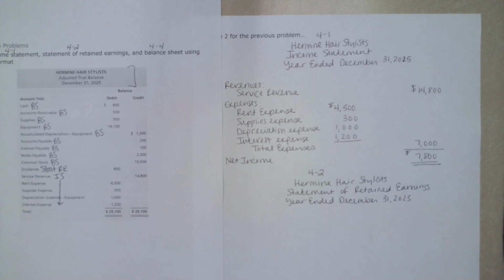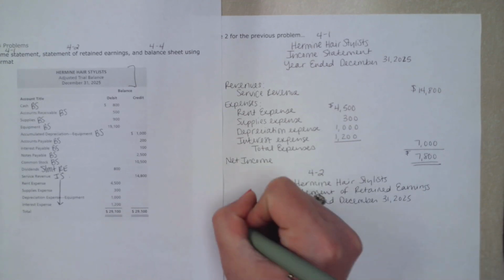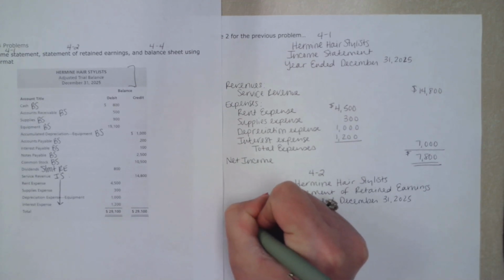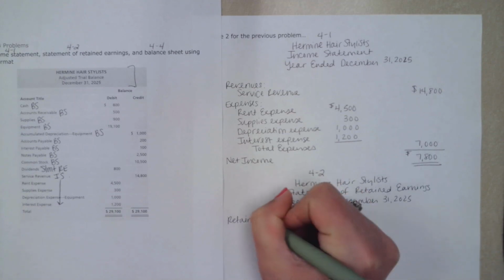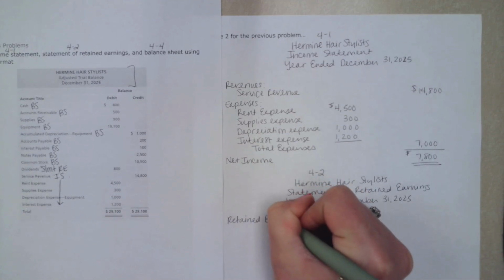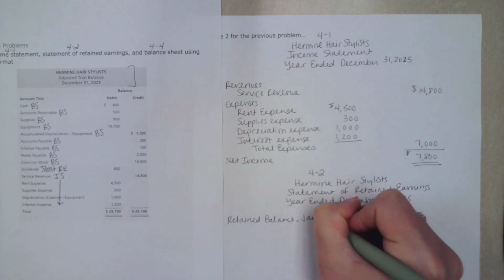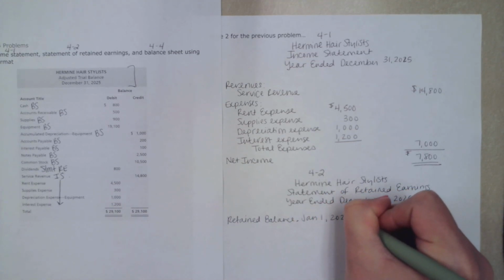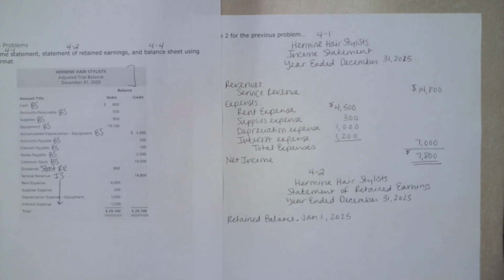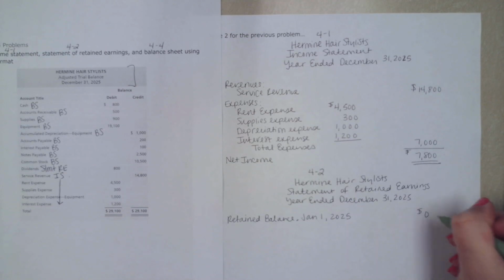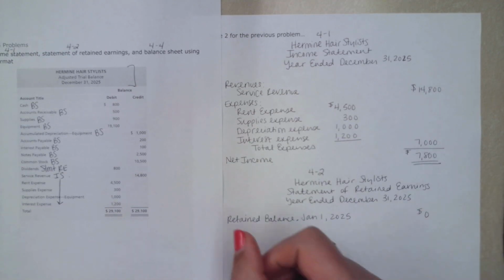Okay, so remember we use the same formula for all statements of retained earnings. It stays the same 4 things every time. So we're going to start with our retained earnings balance for the beginning of the year. So the beginning of the year would be January 1. And it does not clearly give us one in the problem, so we can assume that it is 0. If you were given one, it will be very clear that there is a beginning balance.